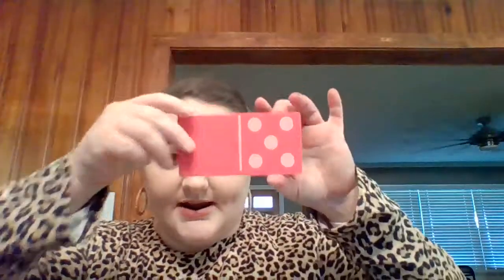And with dominoes, you need to try to subitize, where you see the number or see the amount, see the quantity, and say it quick. All right? 0, 5. 5 is more. That's right. Which one's less? 0. Okay?